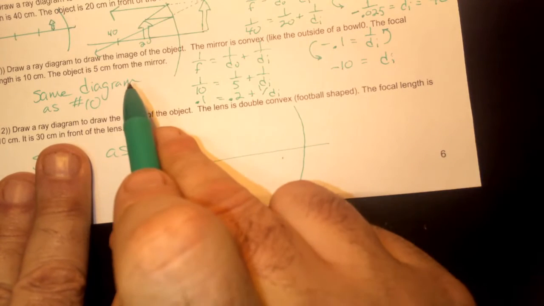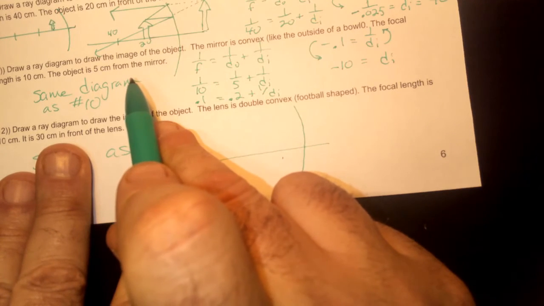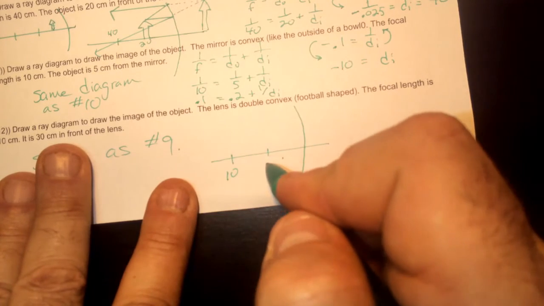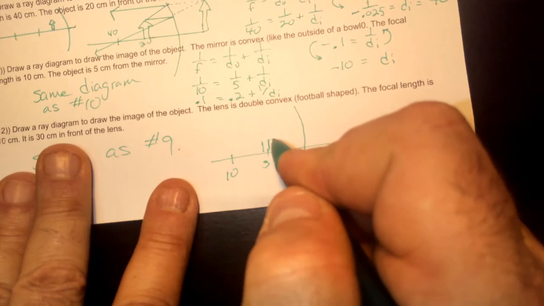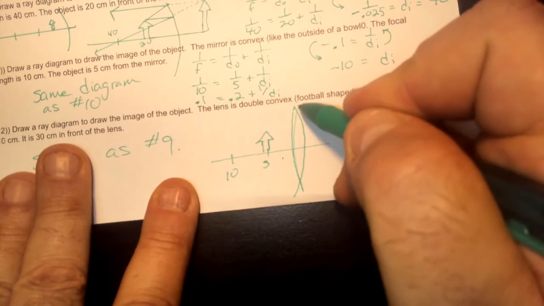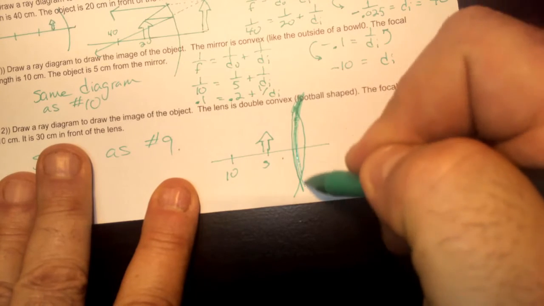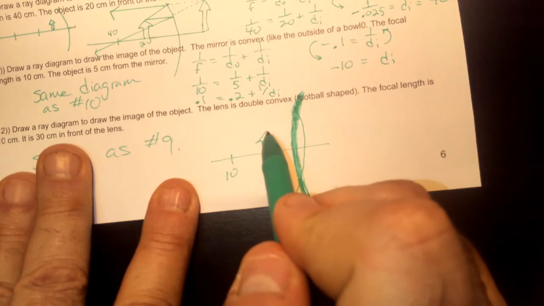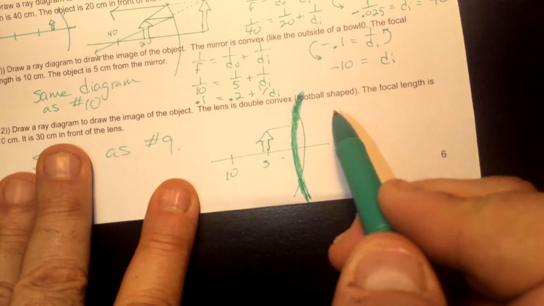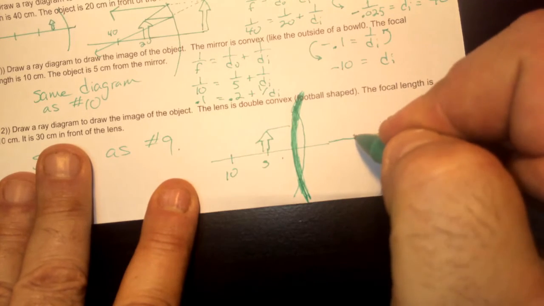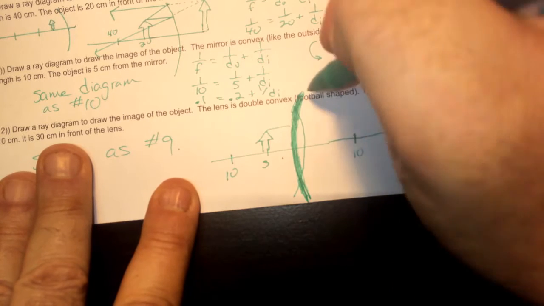So for number 11, it says that the focal length is 10 and the object is 5. And this is like the outside of a bowl, so I have to draw it this way. There we got it. Okay, the first ray is going to be parallel to the axis, and it reflects as if it came from the focal point, which is way back over here. So it's going to bounce upwards like this.